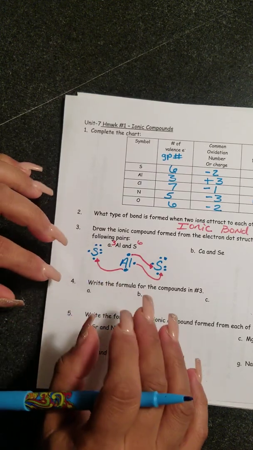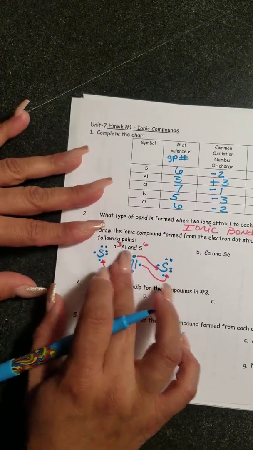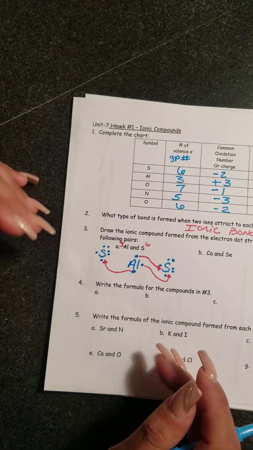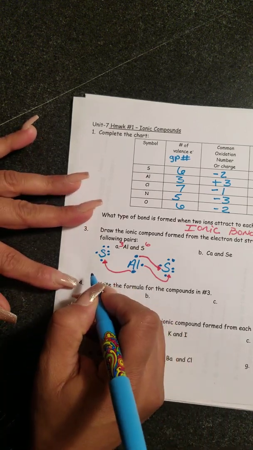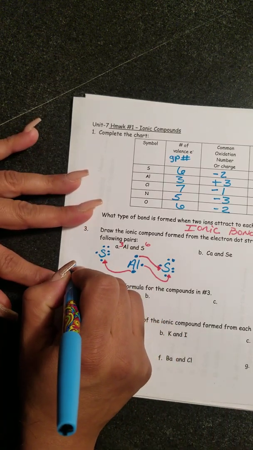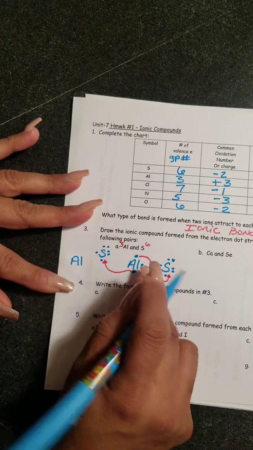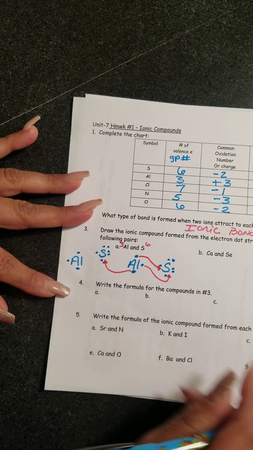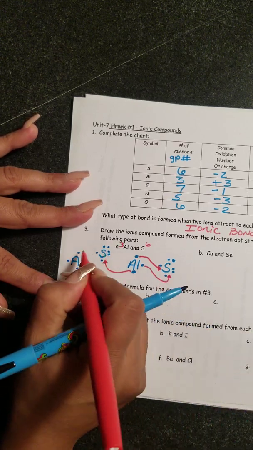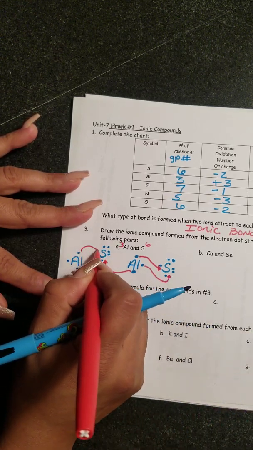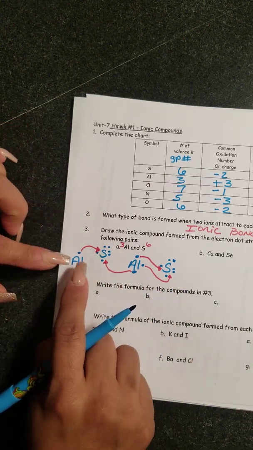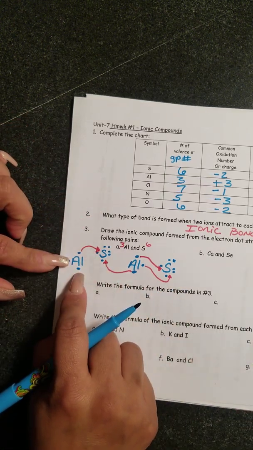Okay, so the only two things I can work with is aluminum and sulfur. That's what it says. So let's go ahead and draw another aluminum atom. So I'm going to go ahead and draw this one over here, aluminum, Al. Again, in group 3 or 13, so 1, 2, 3, this aluminum valence electron is going to leave and go to the sulfur. A problem? We have two more. Something needs to happen.